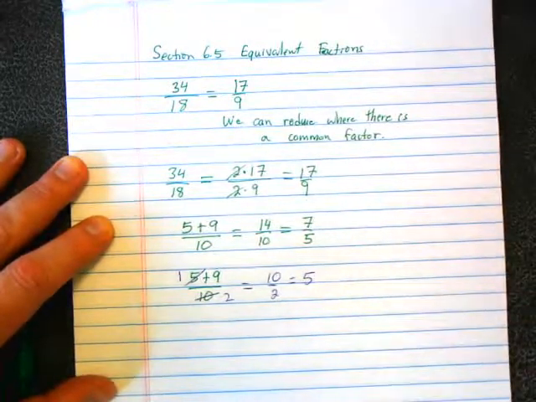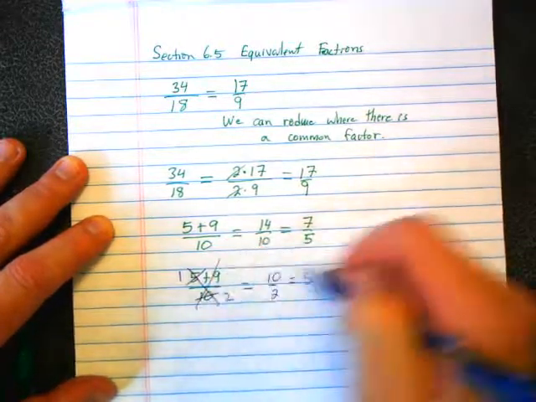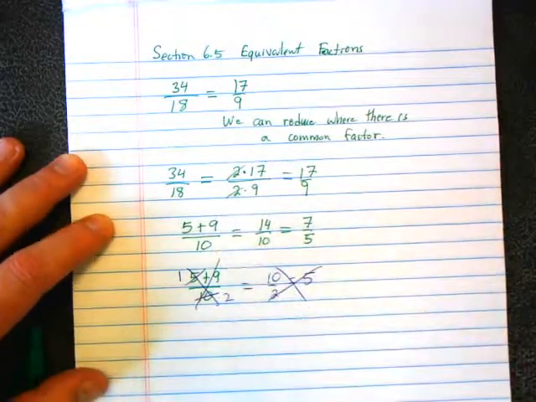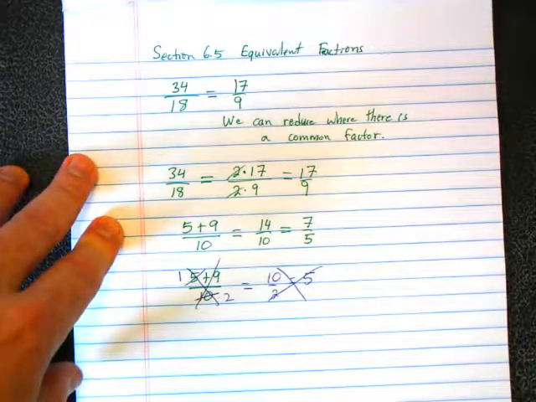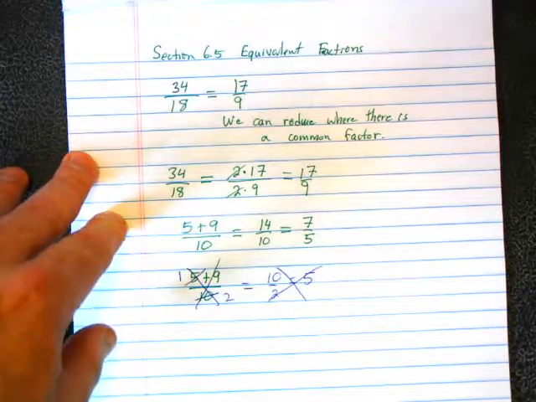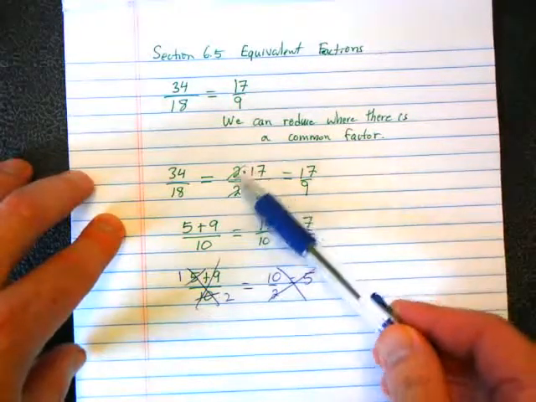Is 5 the same as 7 over 5? All right, so we cannot reduce that way. I cannot reduce the 5 and the 10. Why not? Do I have a common factor? No. What does the word factor mean? What does it mean to say we have a common factor? Like up here, we could reduce the 2's.